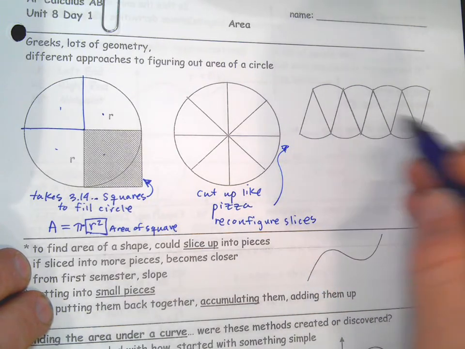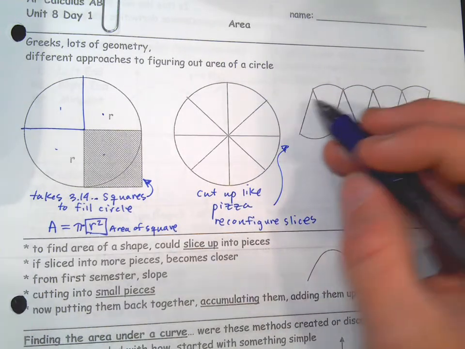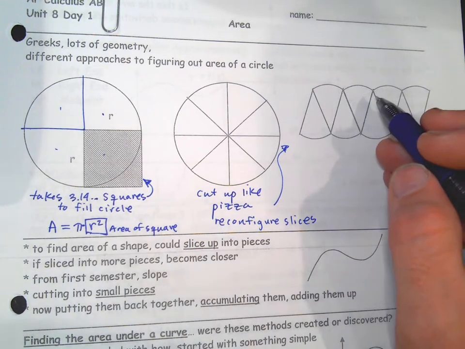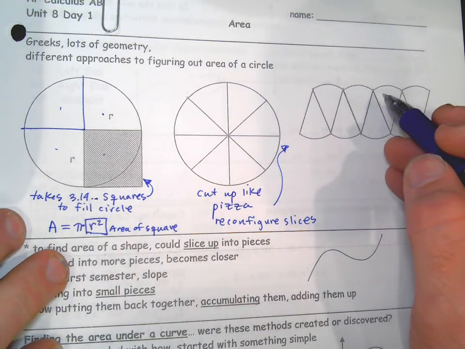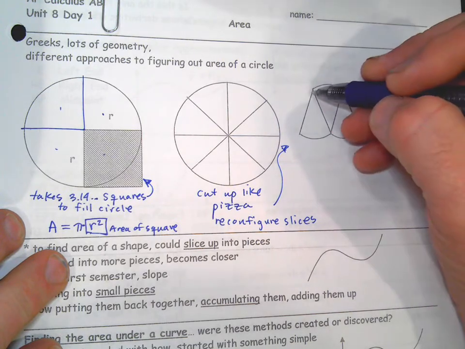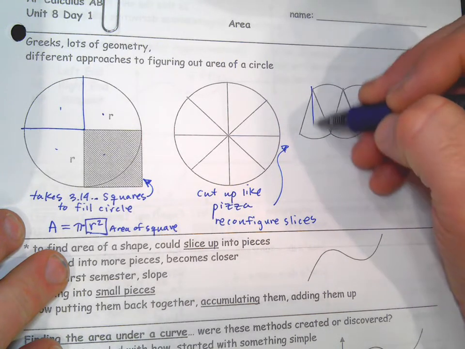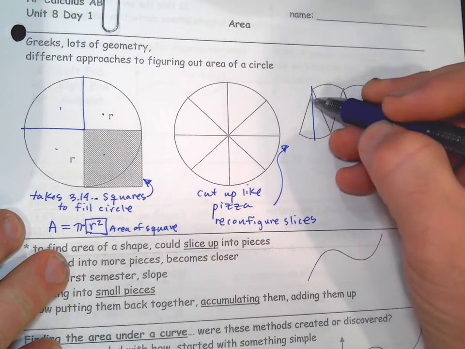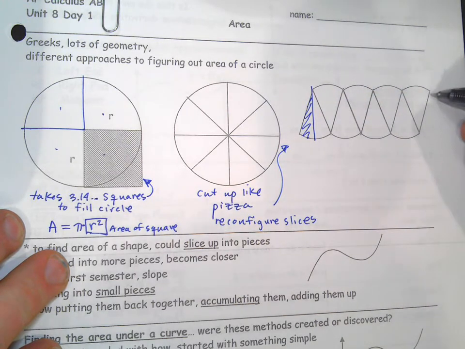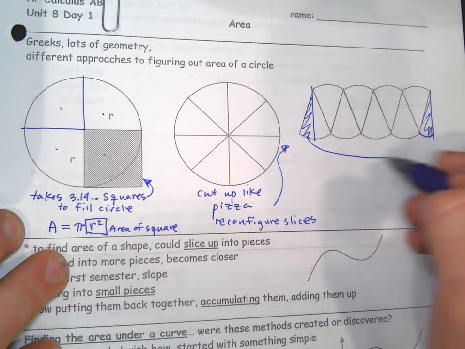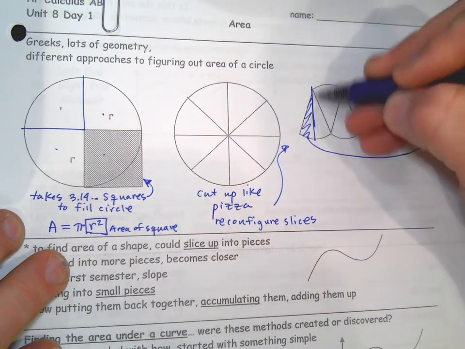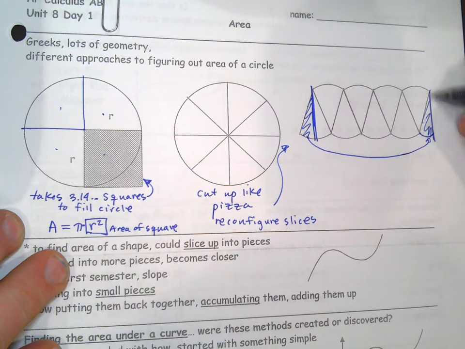So these are all the same slices that are here, but I put them side by side. Now, if we cut this piece off and stick it over here, it's close to a rectangle, right?